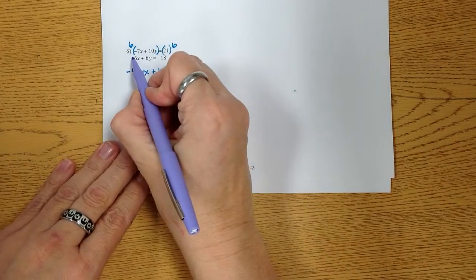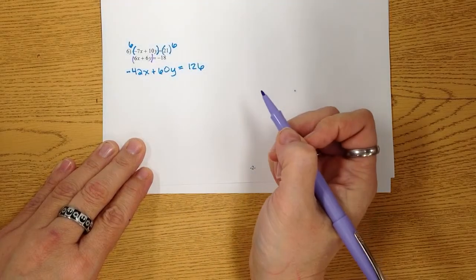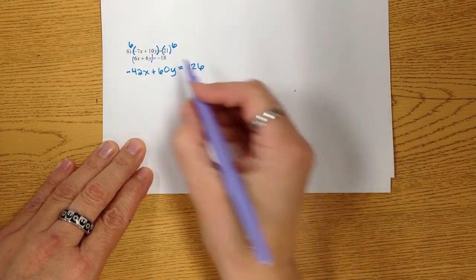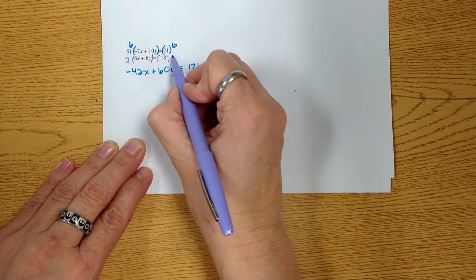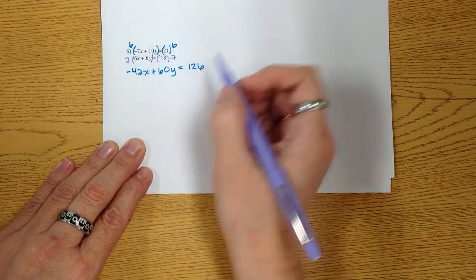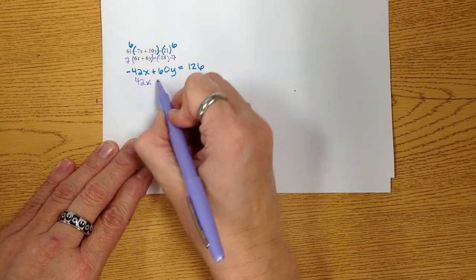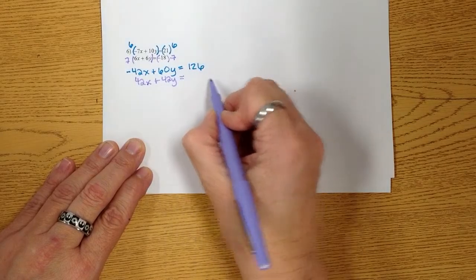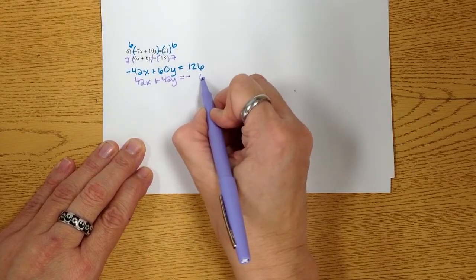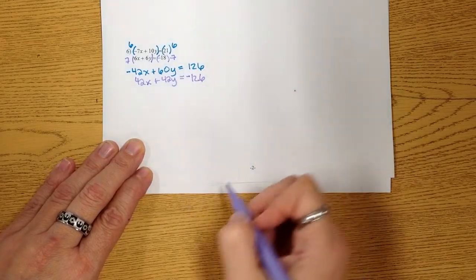Then, for the bottom equation, I'm going to multiply it not by the negative 7, but by a positive 7. When I do that, I get 42x plus 42y. Ooh, that came out nice, didn't it? Okay, 56. 5 carry, ooh, that's interesting.